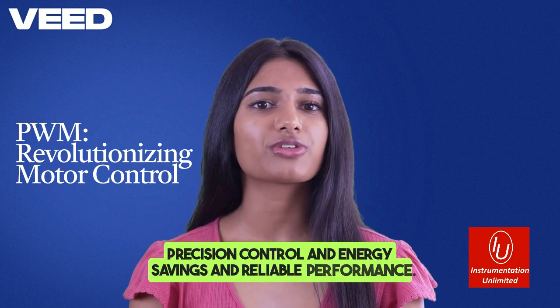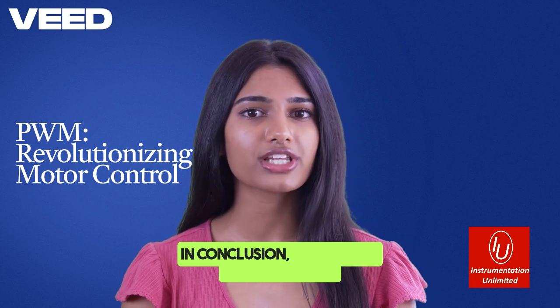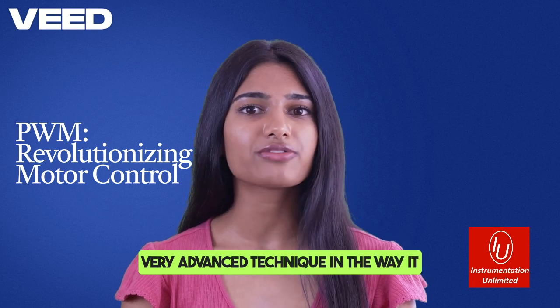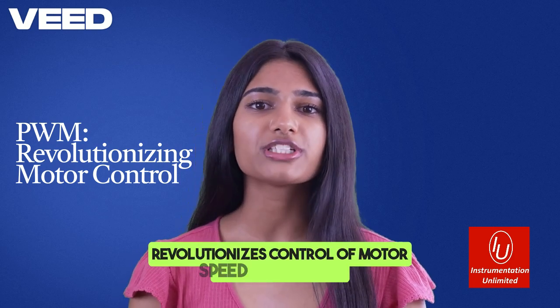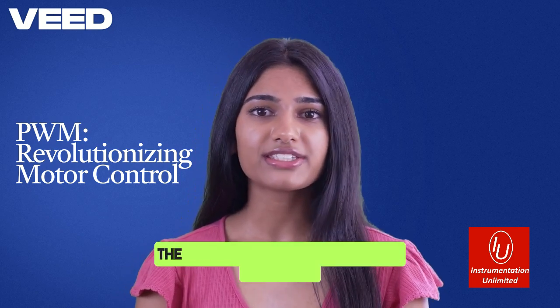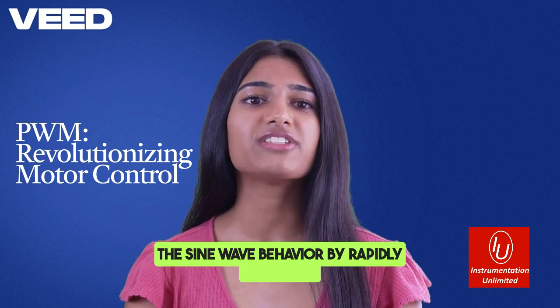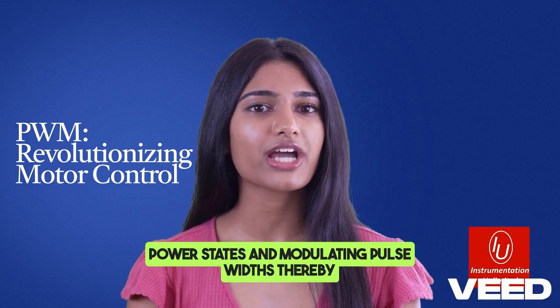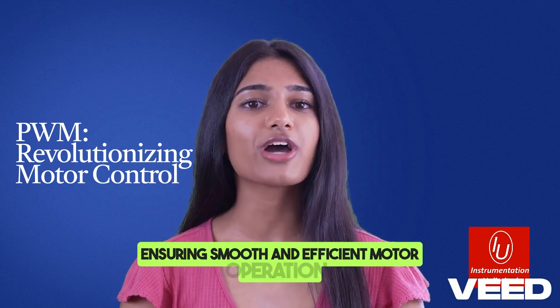and reliable performance. In conclusion, pulse width modulation is a very advanced technique that revolutionizes control of motor speed and torque. It can be used to effectively simulate sine wave behavior by rapidly switching power states and modulating pulse widths, thereby ensuring smooth and efficient motor operation.